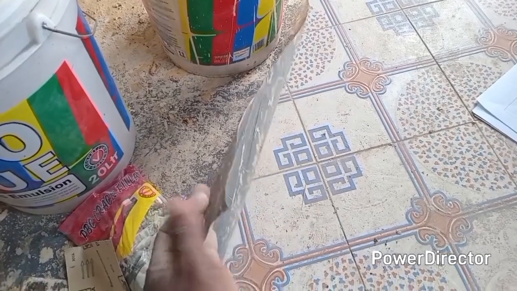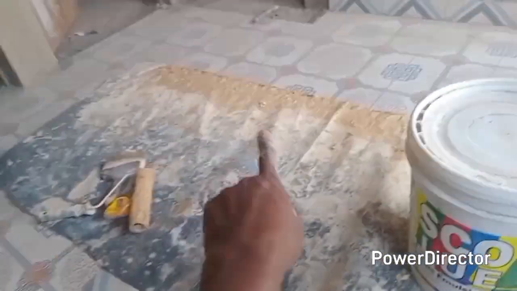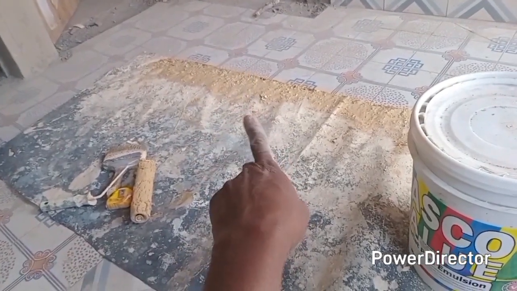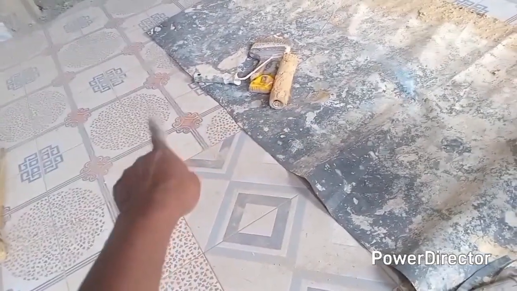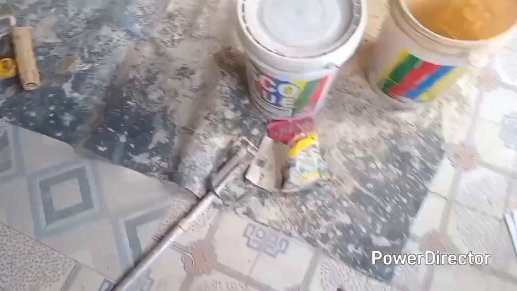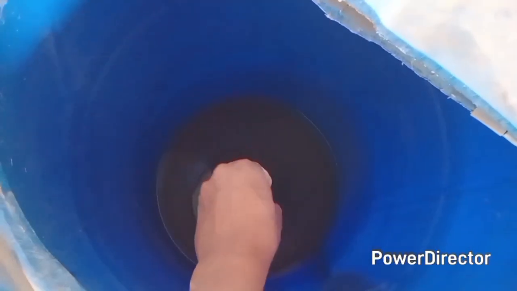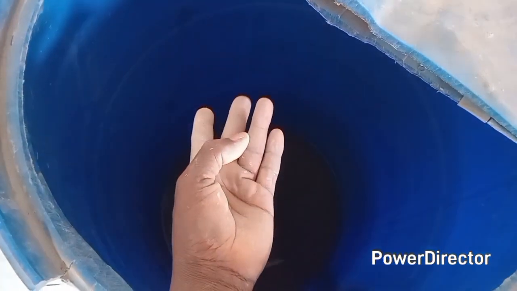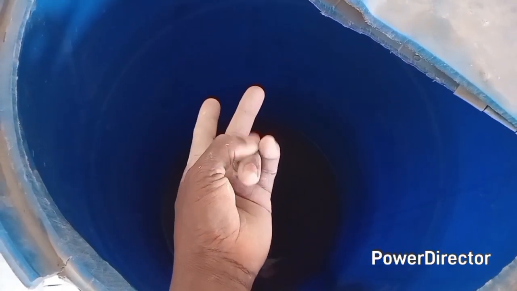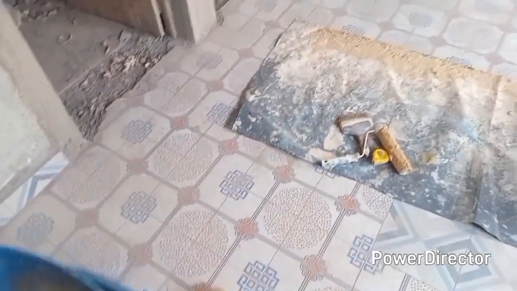Then we have polythene, that is this. We spread this one on the floor so that the paint drops on this. As you can see, I was working in other rooms yesterday, so the paints were dropping on this one and not on the floor tile. And in case they drop, you wipe with the rag that I've just shown you. Last but not least, you must have plenty of water. That is this one, used to mix the paint. And then you are going to use it to wash your tools at the end of the work. So water must be in abundance, as well as even for mopping the floor after finishing everything.